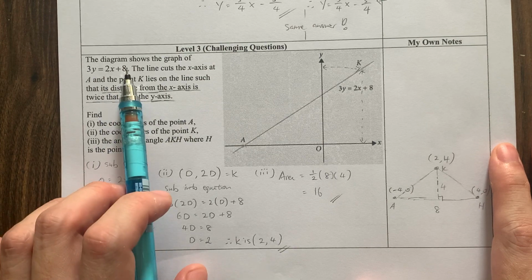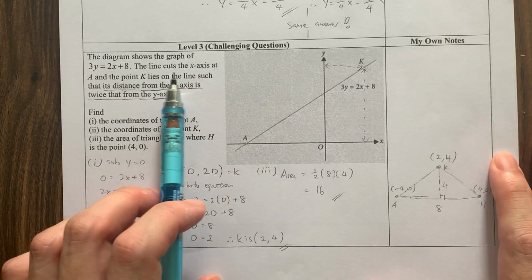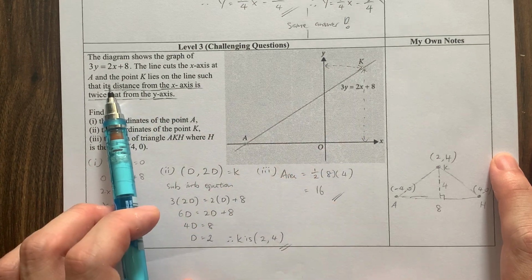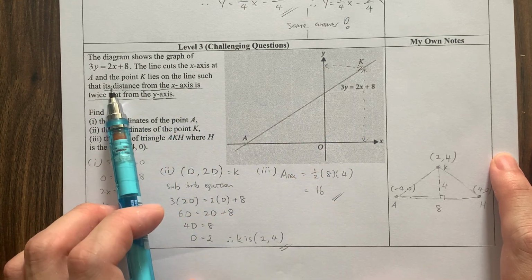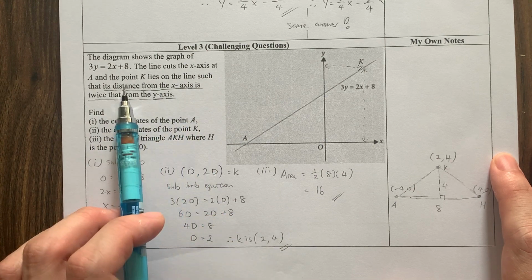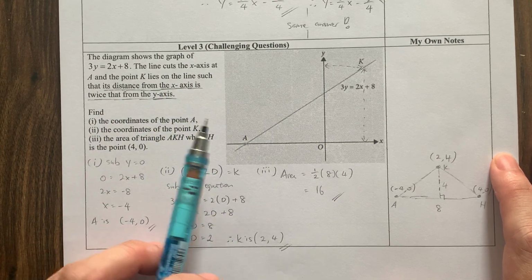Okay, so in this case, I have a line here, and then I got A here, I got K here. So you can see that this is the interesting phrase: distance from the x-axis is twice that of the y-axis. Whoa, this one need to think. But let's settle the question first.